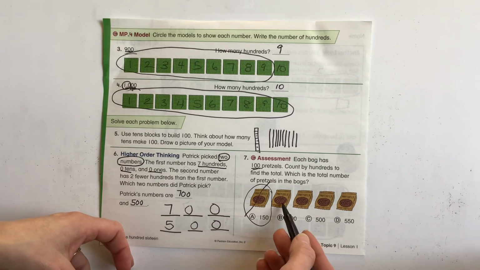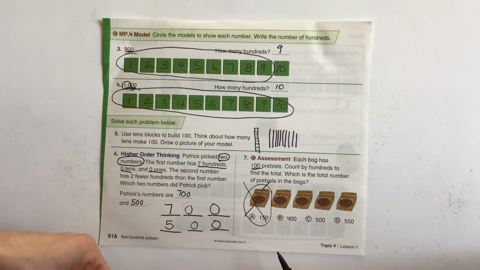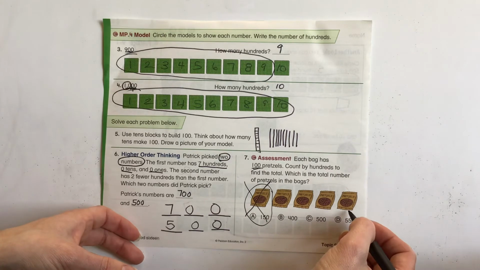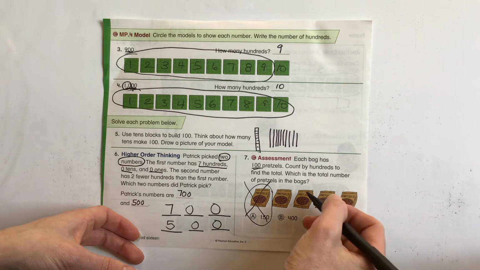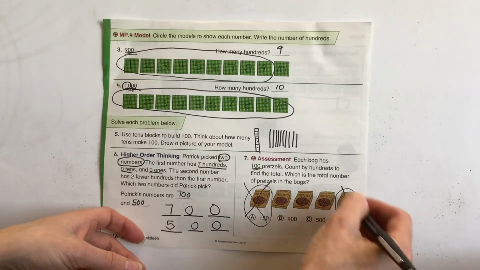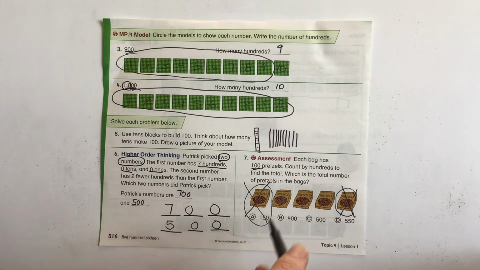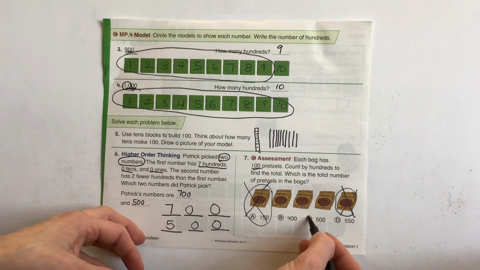So not sure exactly how this is working, but 150 is not going to work because each bag has 100 pretzels. This has 550 pretzels here. So that is not going to work either. Each one has 100. This is supposed to be 100. That doesn't work.